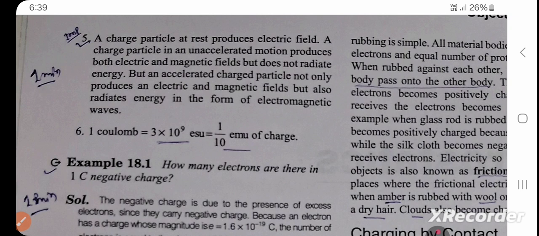And if we talk about 1 coulomb, the electrostatic unit in the CGS system is 3 into 10 to the power 9 electrostatic unit, and 1 by 10 electromagnetic unit of charge. So remember this value for problem solving purposes. 1 coulomb is equal to 3 into 10 to the power 9 ESU is equal to 1 by 10 EMU of charge.